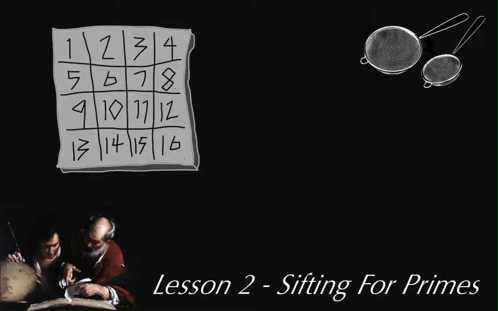Okay, so what he does is he starts with each number. We're not gonna worry about 1 for now because we know that's got some weird properties, but he starts with 2, and he says 2 is prime, so I'm gonna leave it. He's like, 2 is prime. It only has factors of 2 and 1.